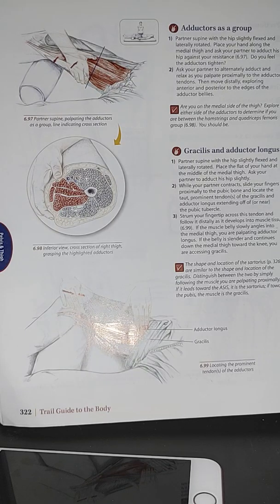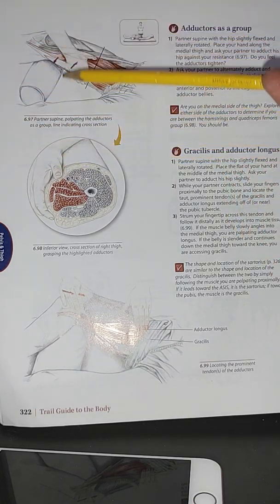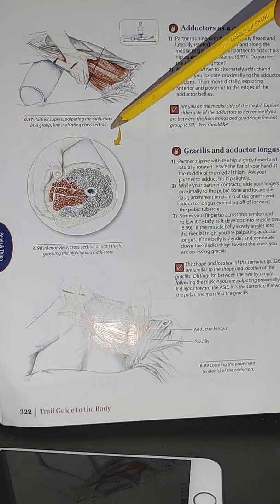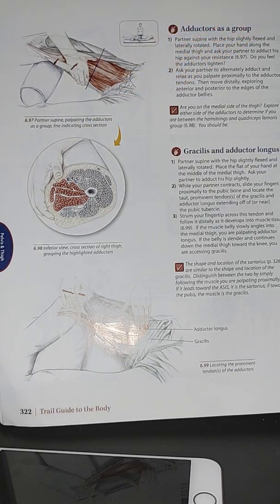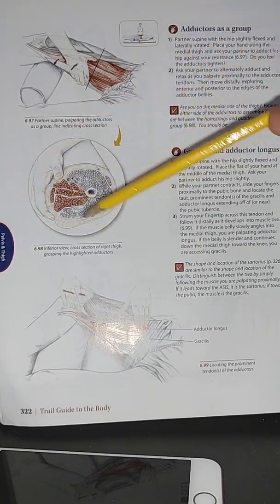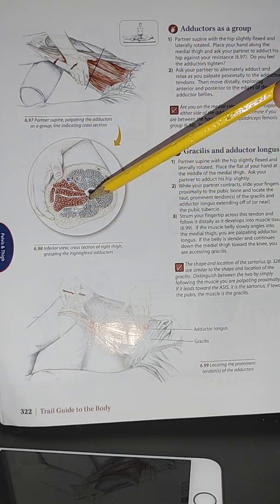Still in Trail Guide to the Body, featuring the pelvis and thigh, and we are featuring the adductor muscles as a group. Please watch my other video, but this time we're going to be presenting how to palpate. As you can see, the therapist has the partner in a supine position, palpating the adductors as a group. The line indicates the cross section. This is an inferior view cross section of the right thigh, showing the highlighted adductors.